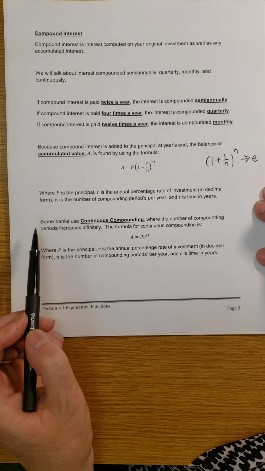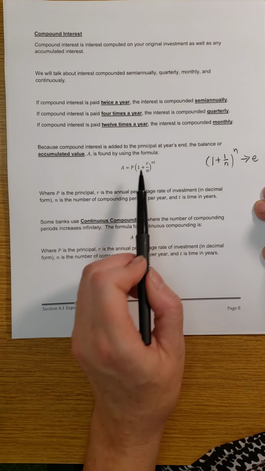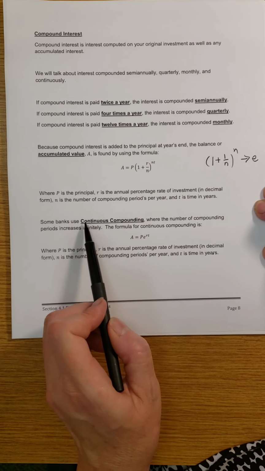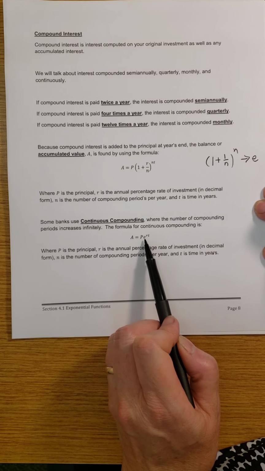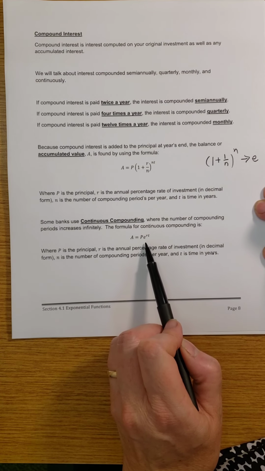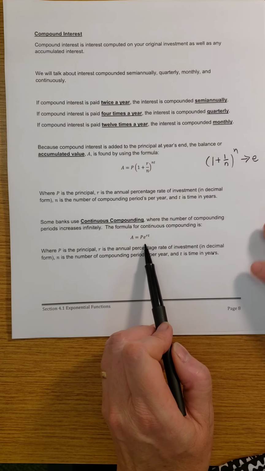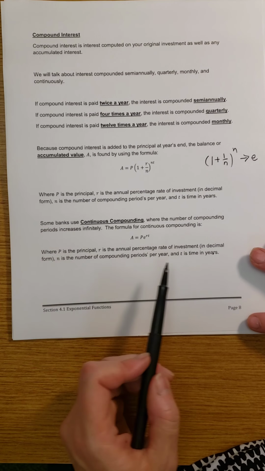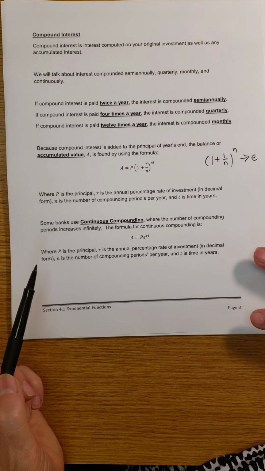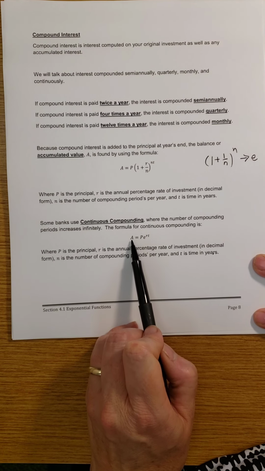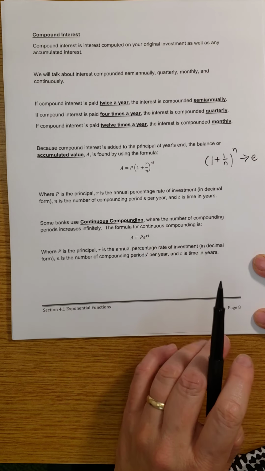And what you get when you do continuous compounding, in other words, you let n get as big as you possibly can, then you're going to have A equals P, that's the principal, times e to the rt, and this is an exponential function. So this is an application of exponential functions when you're talking about compounding interest. Again, A is the amount that you have at any time t, P is the principal, and r is the fixed interest rate.